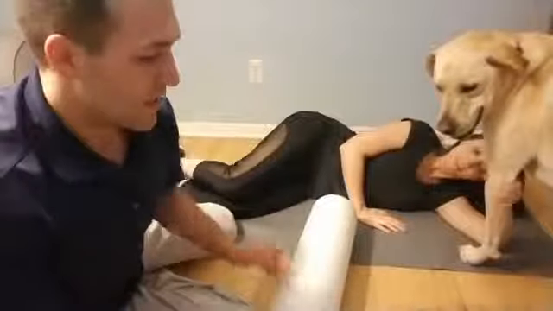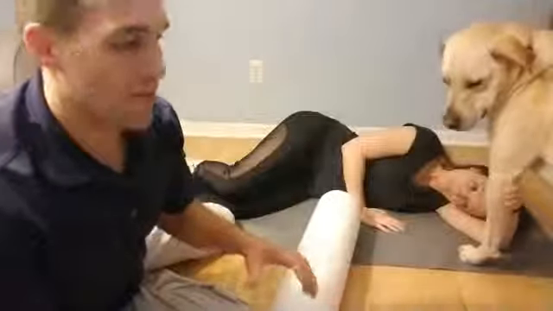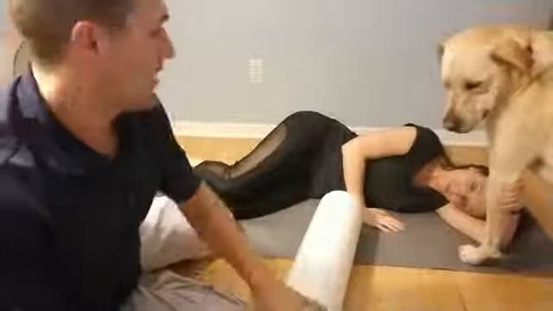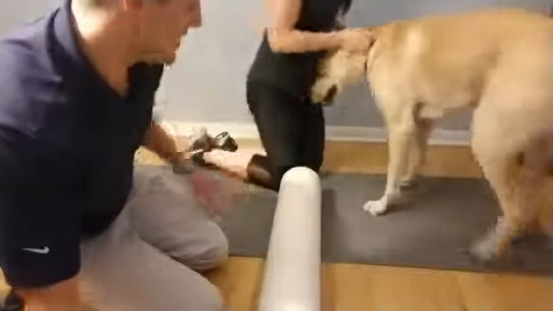And again, the foam roll is just a short-term solution. It is not going to fix all of your problems. So if you're having IT band issues, yes, this can help in the short term. If this is all you do, though, it's not going to go away. So I cannot stress that enough. Go ahead, and we're going to have you lay on your side. So she's going to end up rolling from the hip all the way down to the knee on the side here.